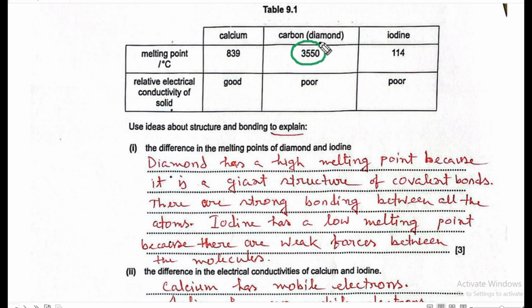This is the diamond and this is the iodine. You see diamond has higher melting point than iodine. Diamond has a high melting point because it is a giant structure of covalent bonds. Diamond is a giant covalent structure. There are strong covalent bonds between all the atoms. That's why diamond has high melting point.